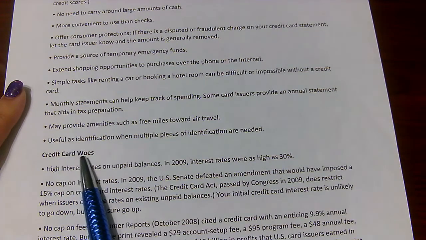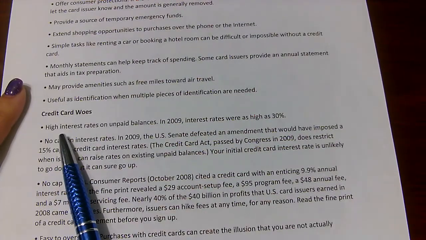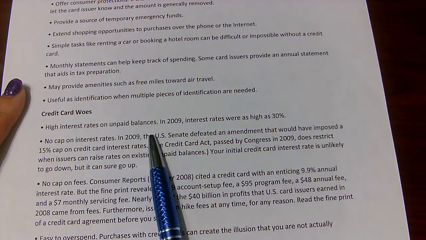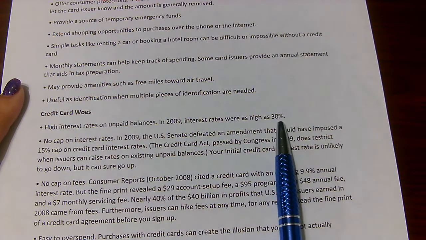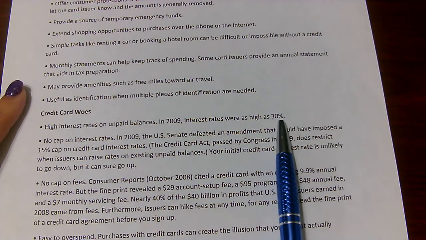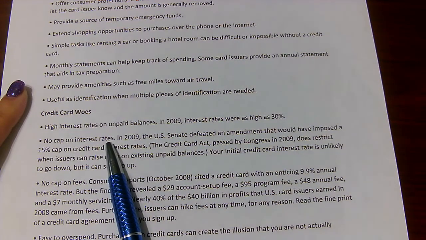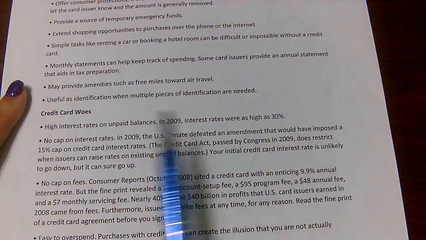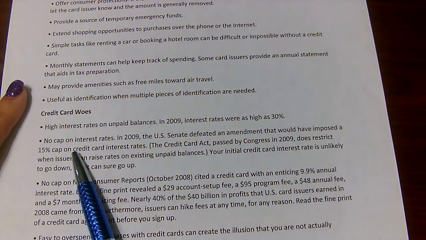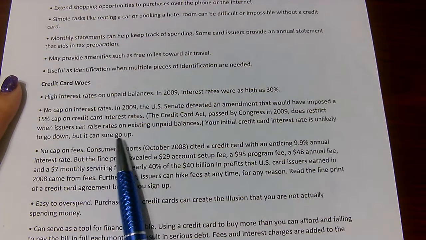May provide amenities such as free miles towards your air travel, uses identification when multiple pieces of identification are needed. But here are the bad points of credit cards. They have a high interest rate on unpaid balance. In 2009, the interest rates were as high as 30%. There's no cap on interest rates. In 2009, the Senate defeated the amendment that would impose a 15% cap on credit card rates.